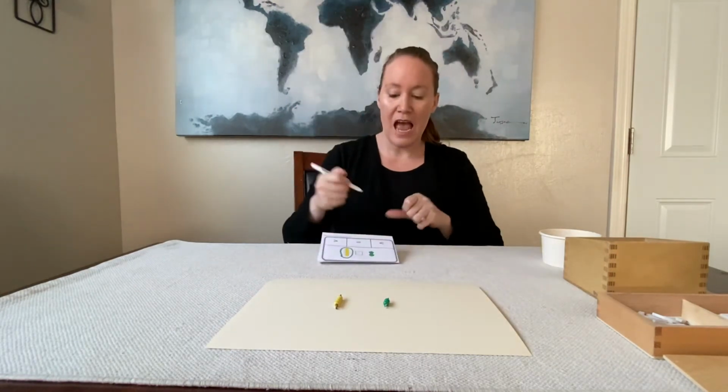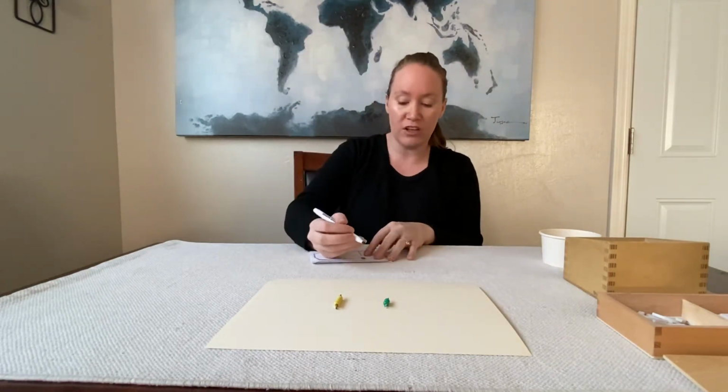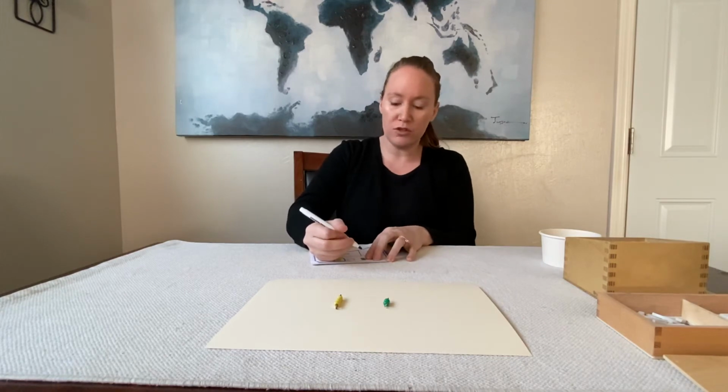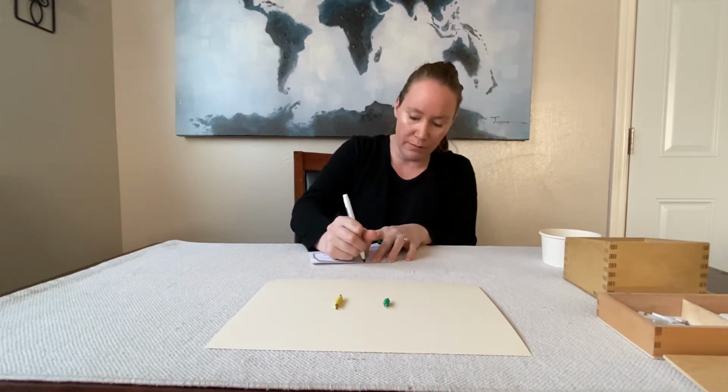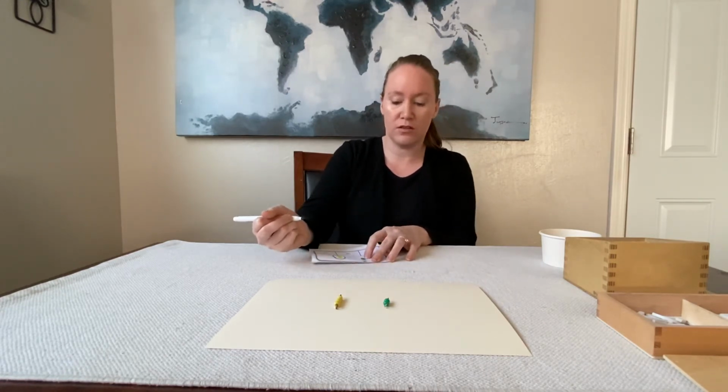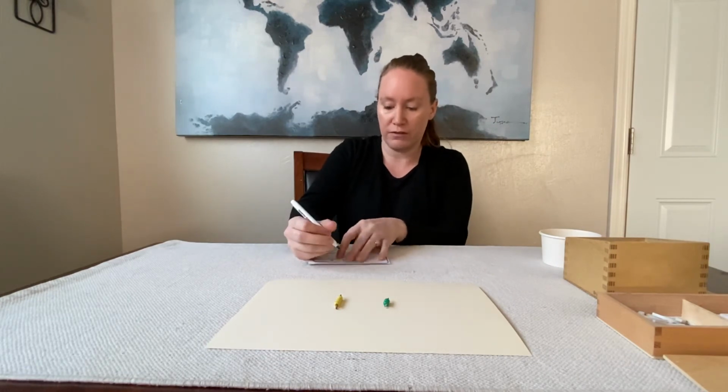Okay? And if you wanted to make it even more challenging, when you do the problems, you can count the beads and write the number on top. 2, 1, 2, 3, 4.